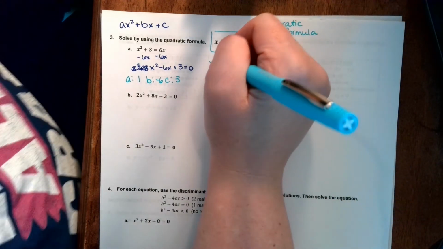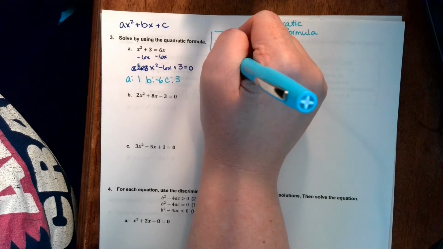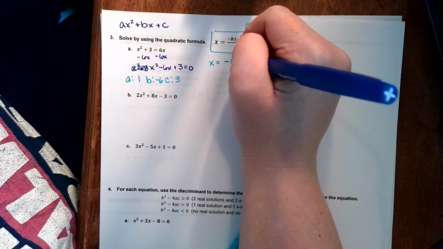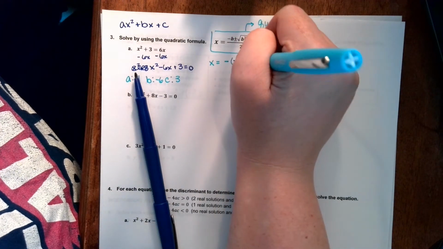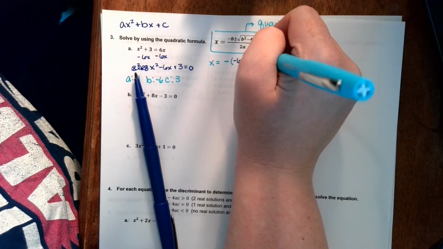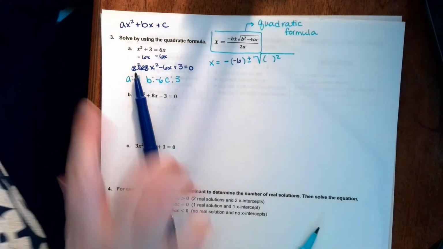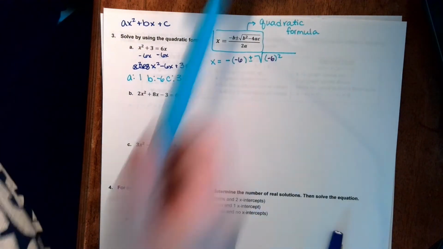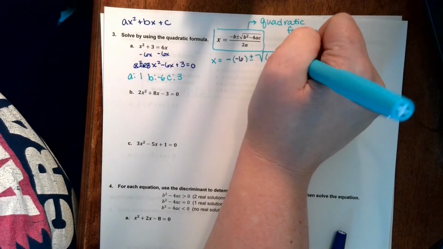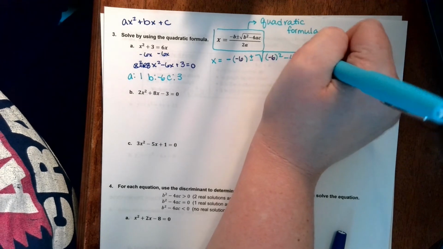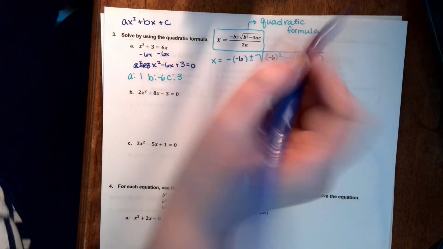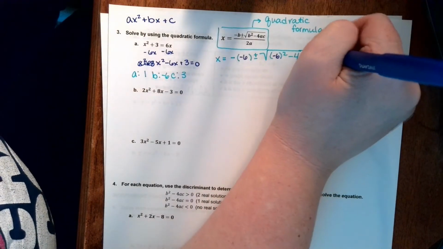Alright, so we get x equals negative b. B is negative 6, plus or minus the square root of b squared. Again, b is negative 6, minus 4 times a times c. Okay, a is 1. C is 3.